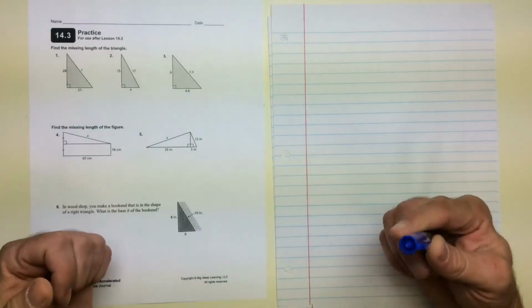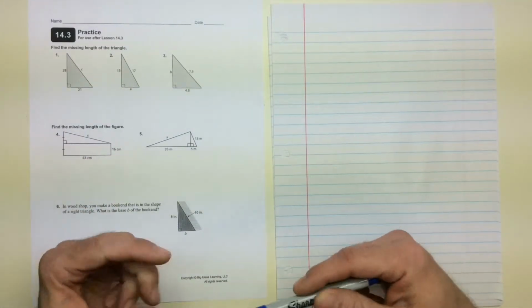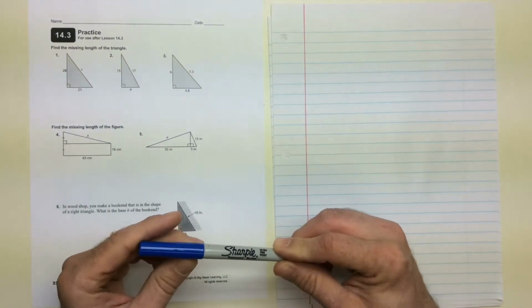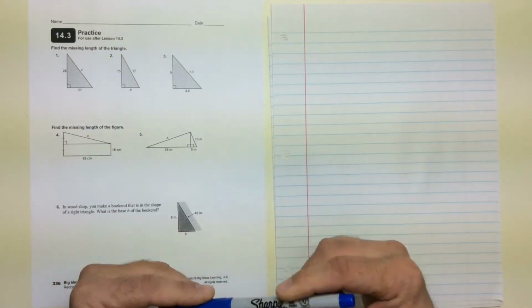And I need you to remember that the key idea for this is the sides of a right triangle. They have special names. The legs are the two sides that form the right angle, and the hypotenuse is the side opposite the right angle.